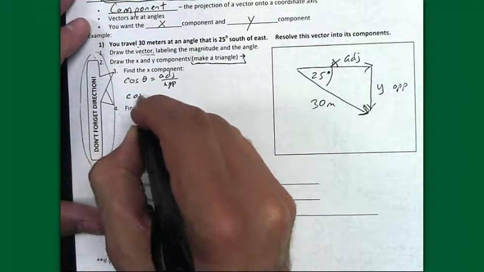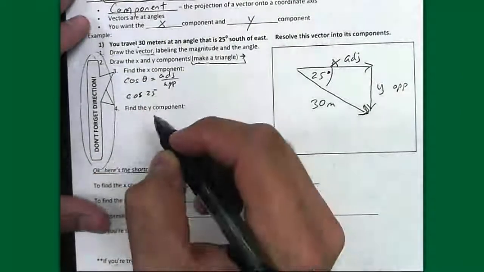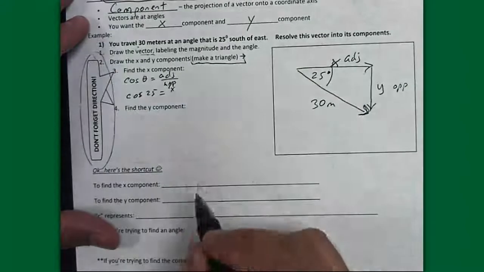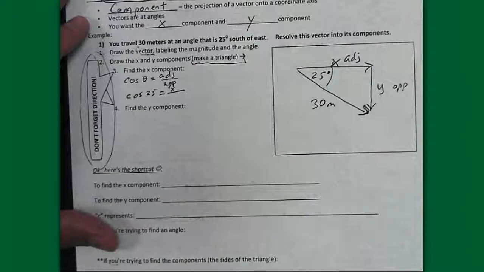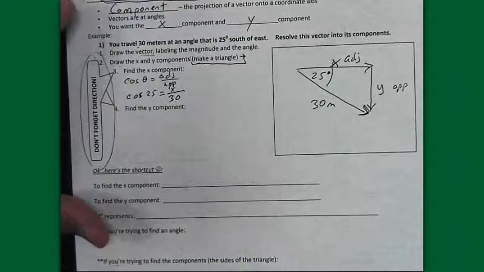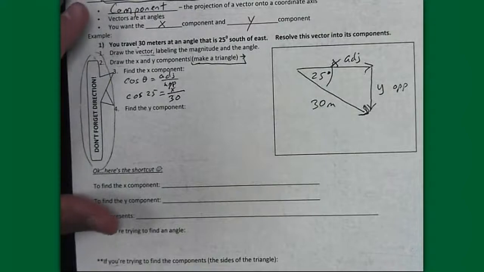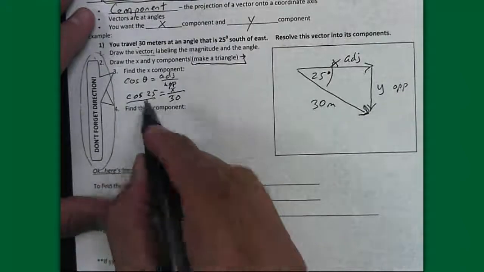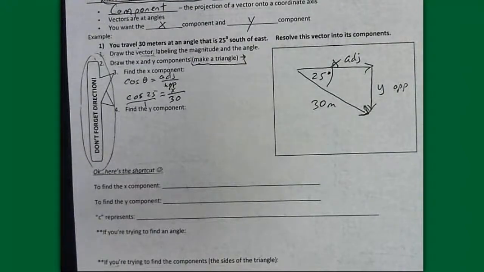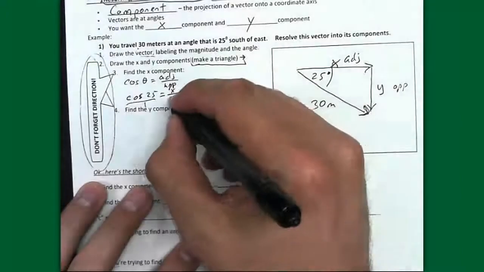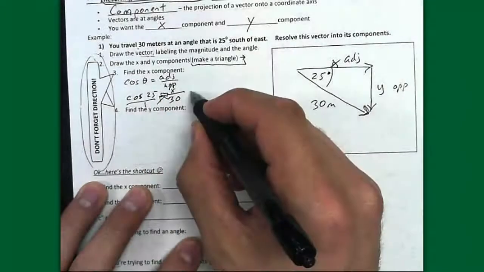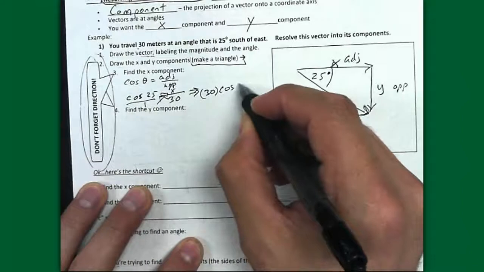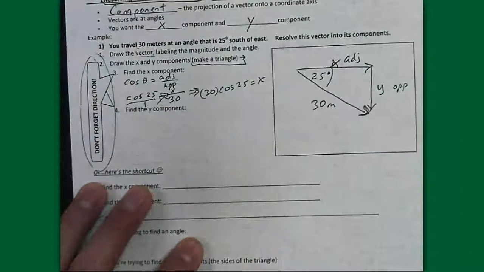I happen to have the angle this time. The cosine of 25 degrees, my angle, equals the adjacent side, which I'm going to call x, that is now my x component, over the hypotenuse, which is 30. Don't let this trig function confuse you, because it's just a number. Now we have a number over an understood 1, and you have a fraction equal to a fraction, in which case we need to cross multiply. And we end up getting 30 times the cosine of 25 equals the x component.